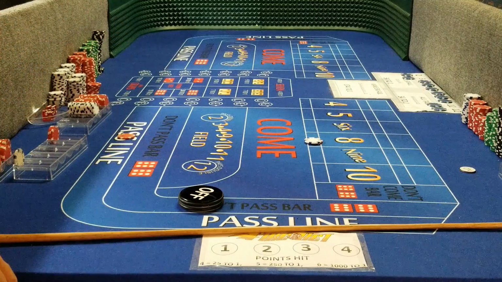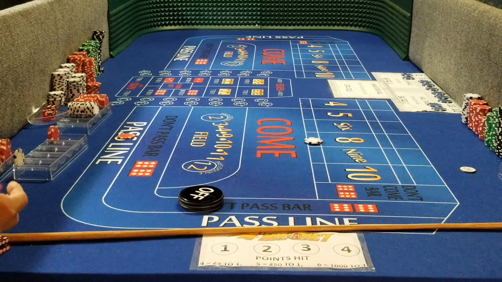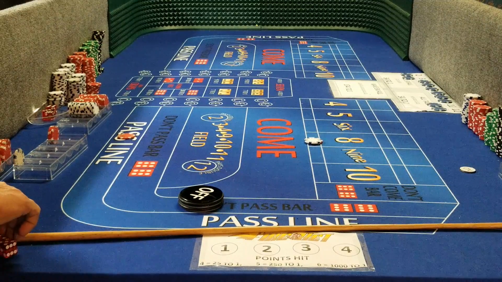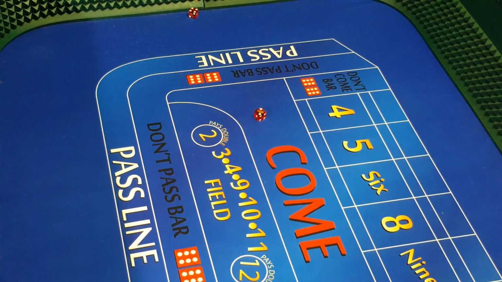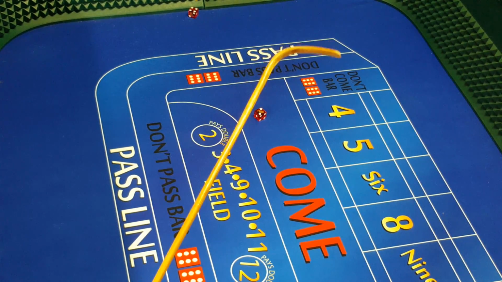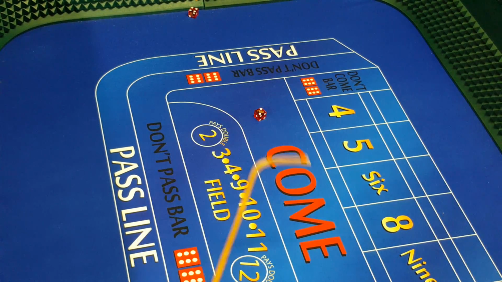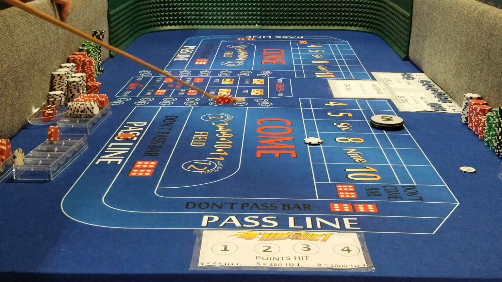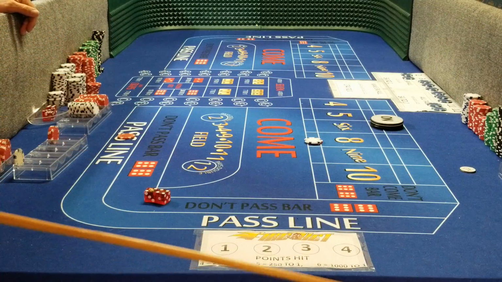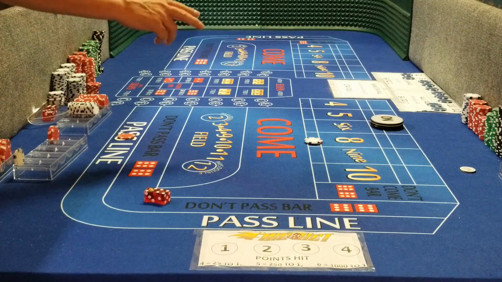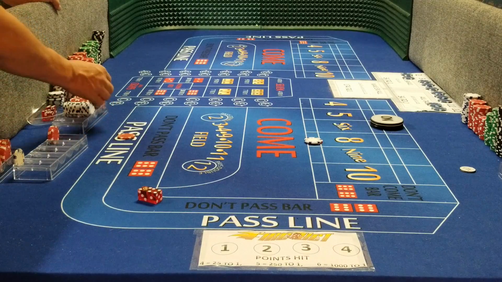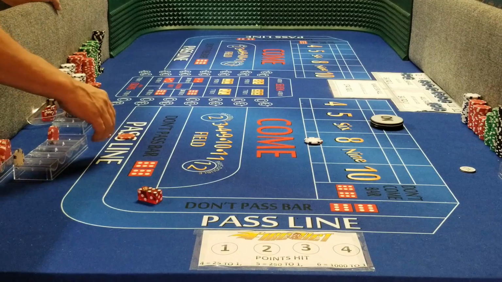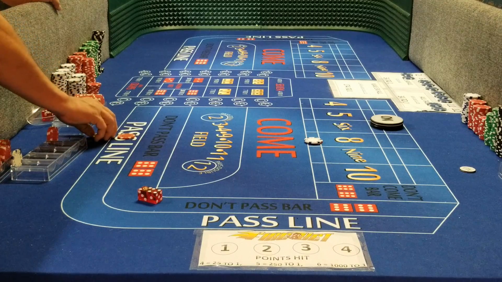Okay, so here comes the come out roll. Six again. What I'll do, and the reason I named it Press Your Luck, is since we're going to play the ones that we have the best chance to win on, that's why I put odds behind it too, is that we're going to collect and press.